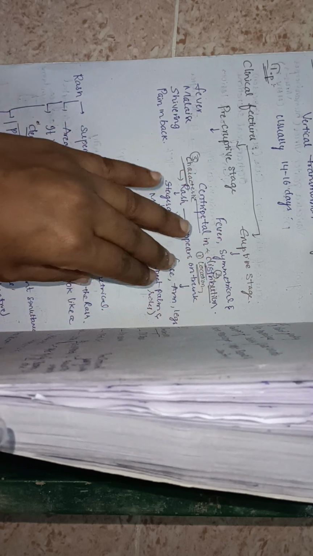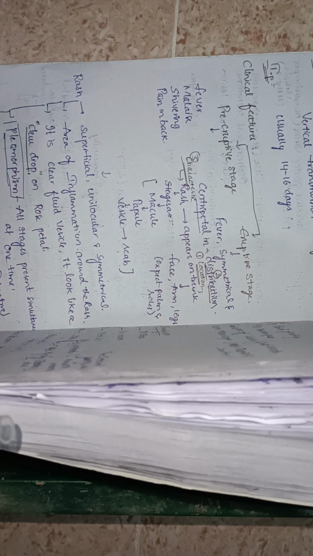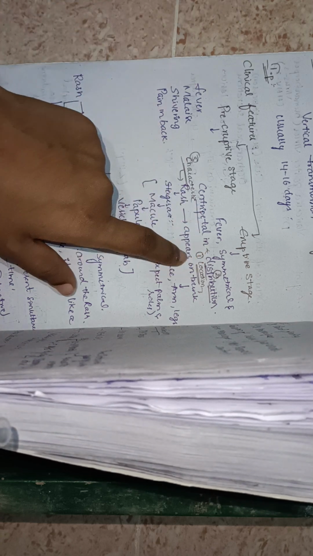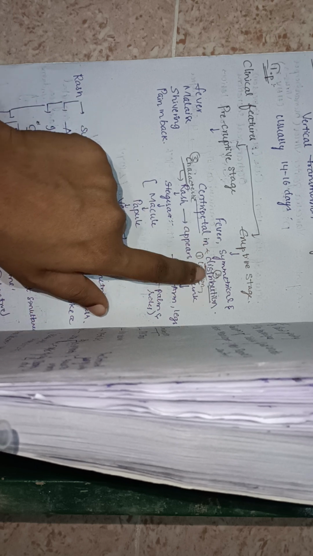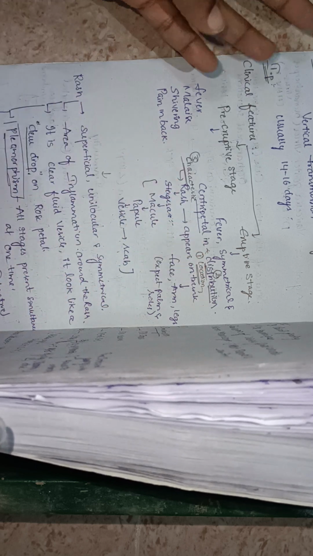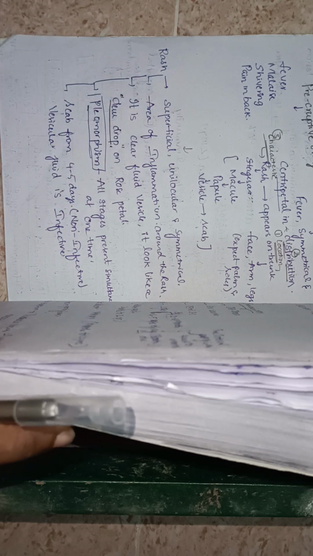But in the eruptive stage we discuss the rash: how the rash is present, how it is located, how it is distributed. The first location is the trunk, then face, arms and legs, sparing palms and soles, so it is centripetal in distribution. Rashes progress as macule, papule, vesicle and scab. How it is present: superficial, unilocular, symmetrical.